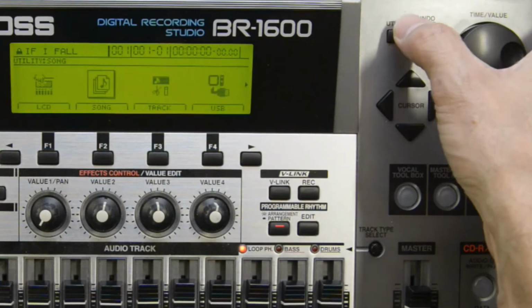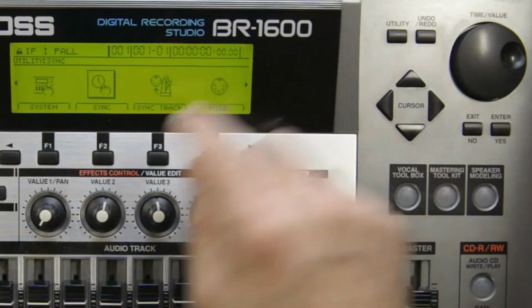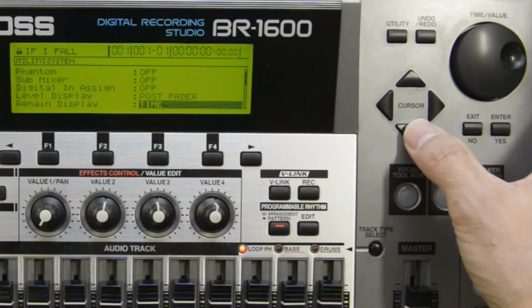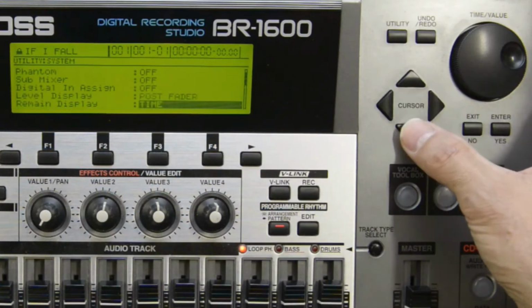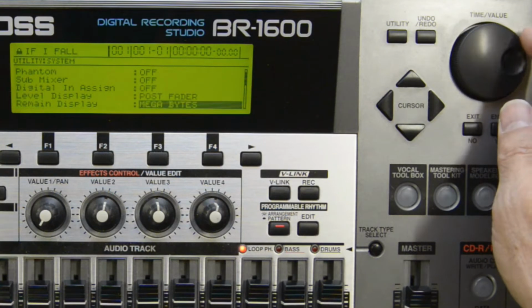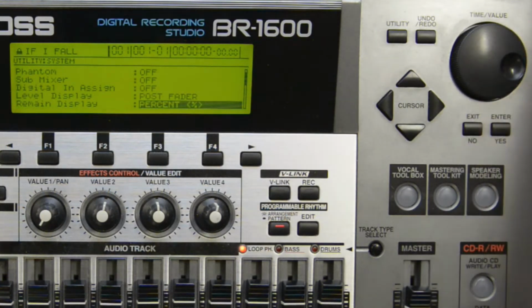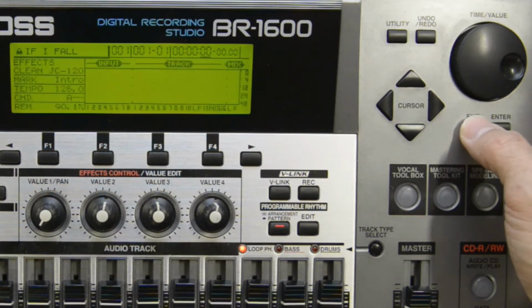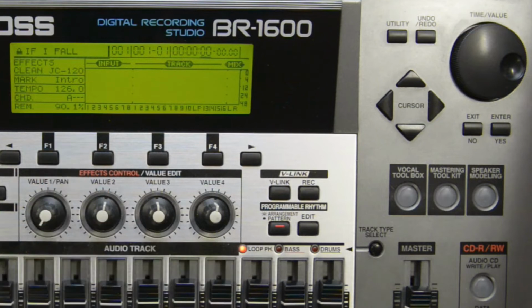If you go to Utility, System, and then scroll down to the remaining time, you can change it from time to megabytes to percent. Now, this is set per song and is not a global setting. And you can see now it's changed to 90% of the hard drive remaining.